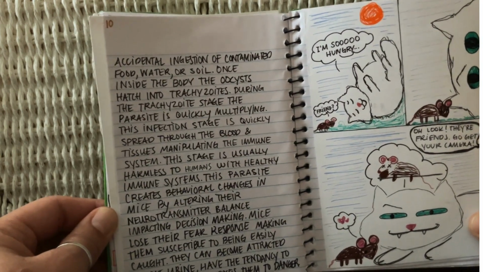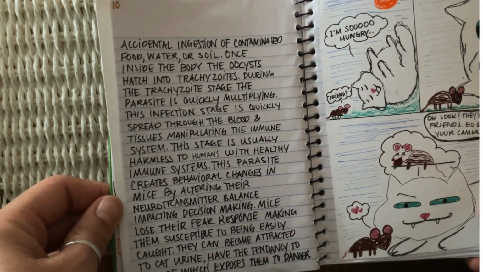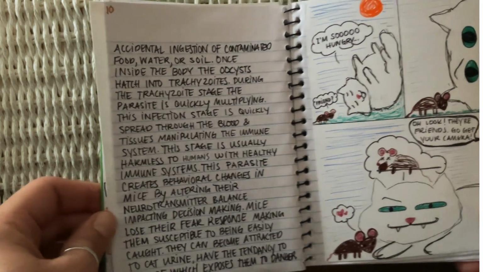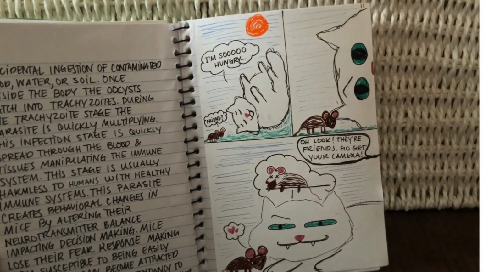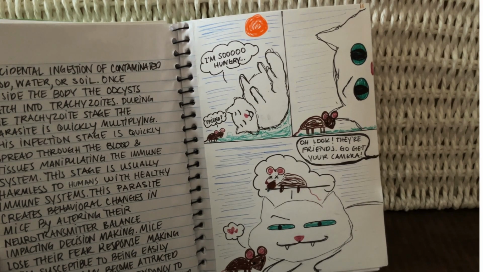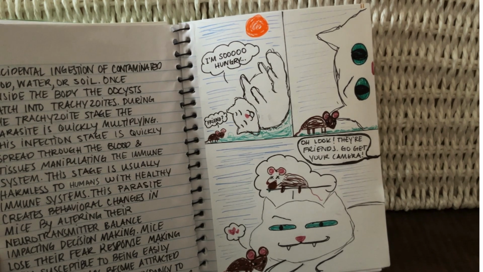This stage is usually harmless to humans with healthy immune systems. This parasite creates behavioral changes in mice by altering their neurotransmitter balance, impacting decision-making, and they lose their fear response, making them susceptible to easily being caught. And they can also become attracted to cat urine and have the tendency to explore, which exposes them to danger.